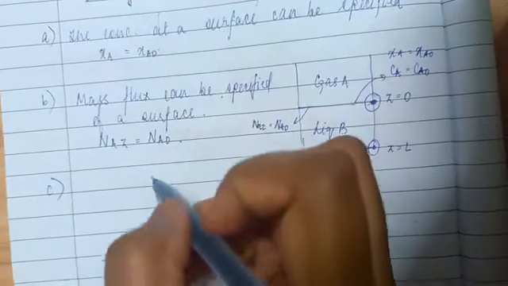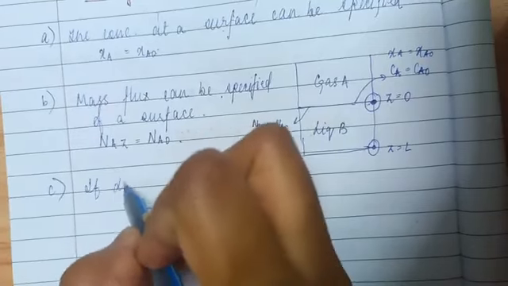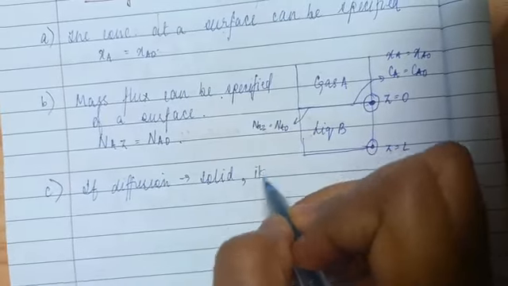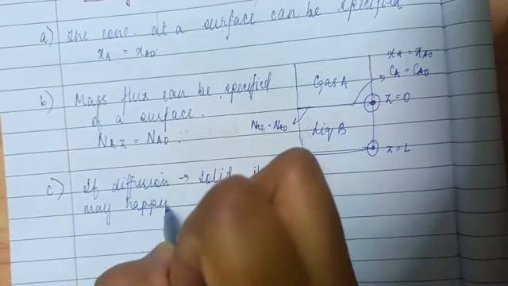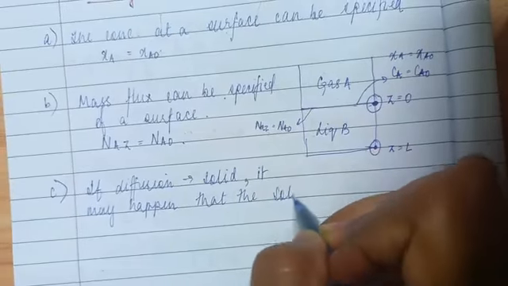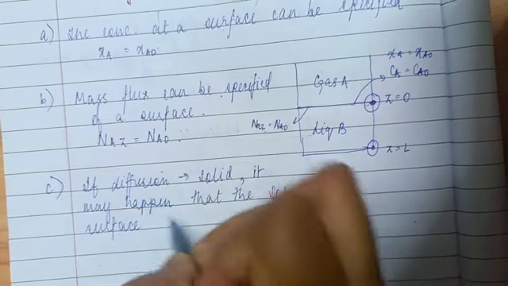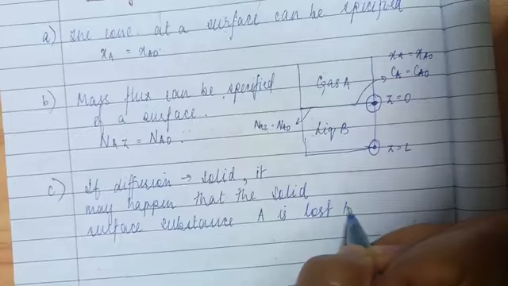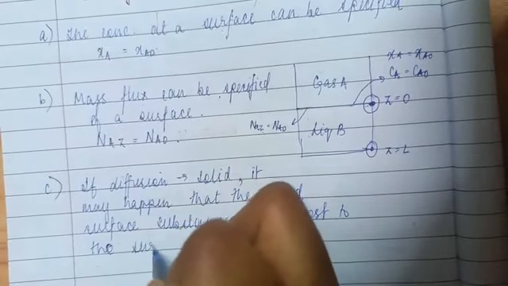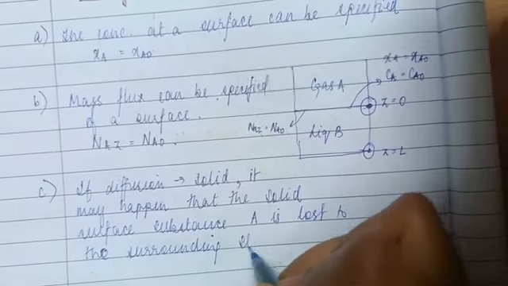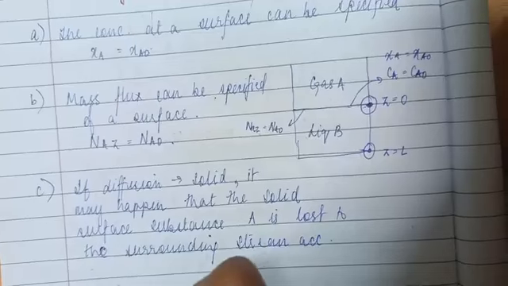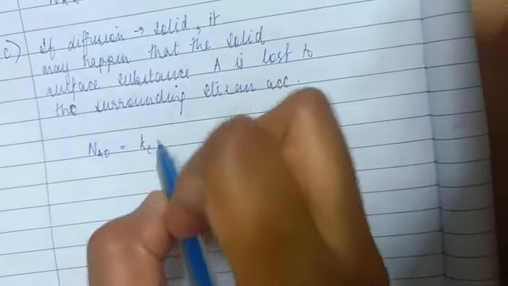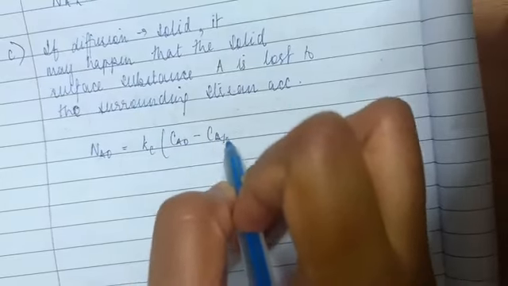The third boundary condition can be, if the diffusion is occurring in a solid, it may happen that the solid surface, that is of substance A, is lost to the surrounding stream according to the relation Na0 is equal to Kc into Ca0 minus Cab.